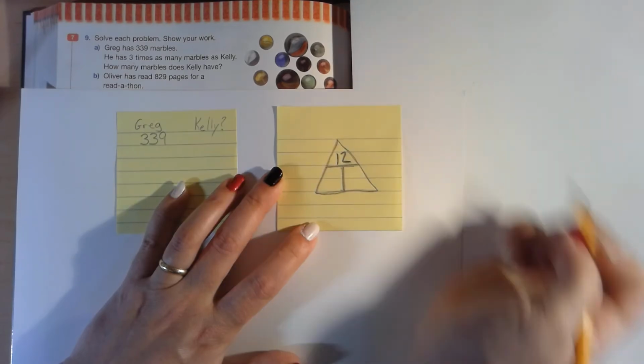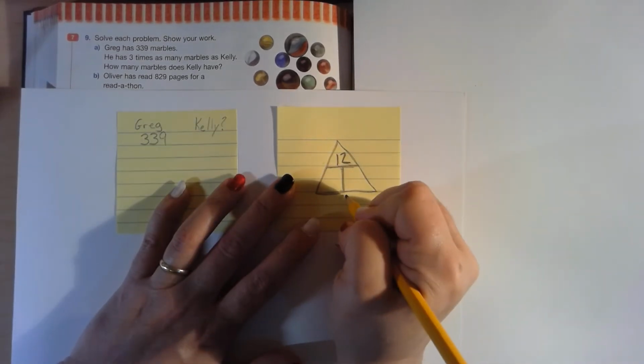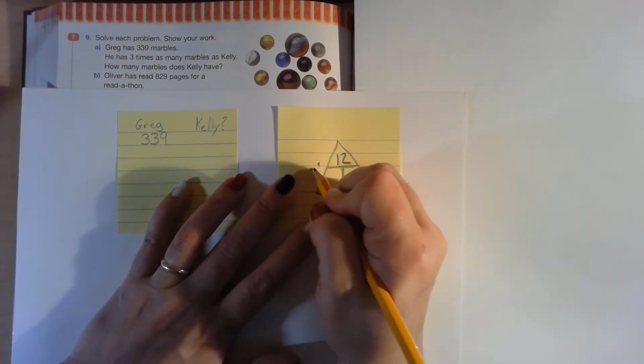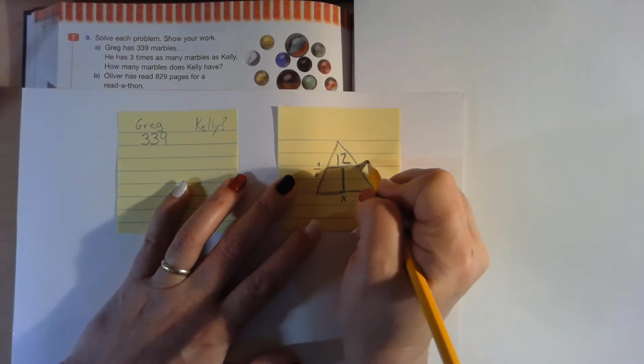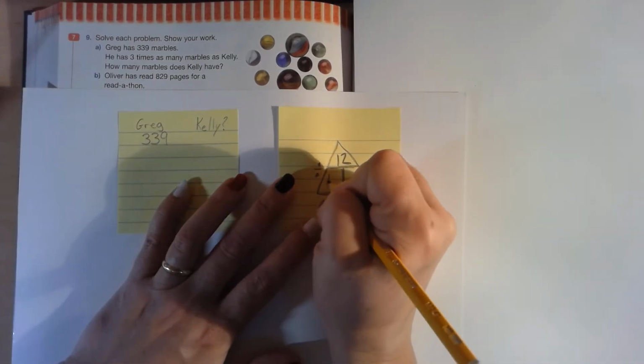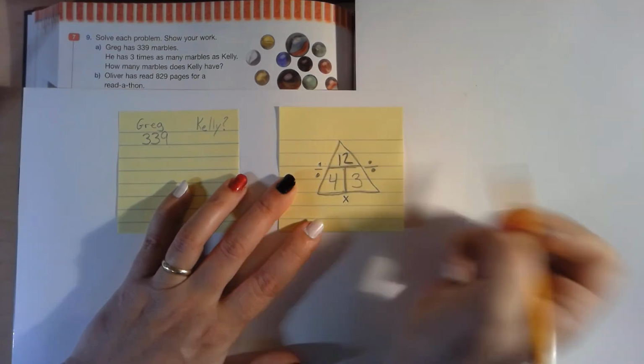If I give you the number 12, and I put multiplication here, and I put division here, I would put 4 and 3.